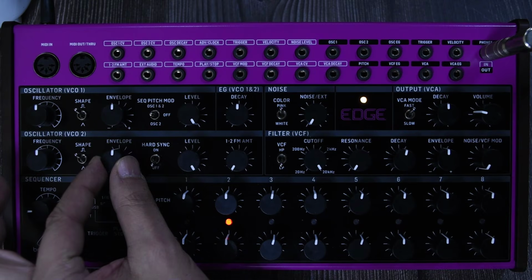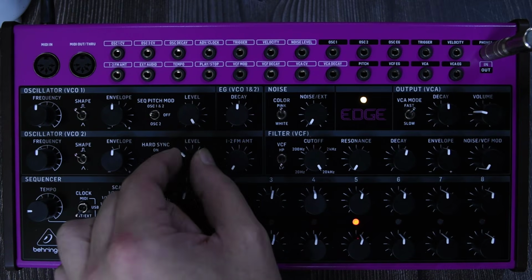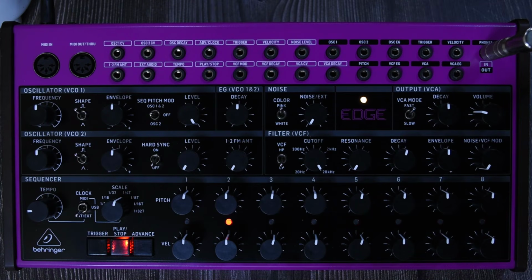I'm going to go back to default, so no modulation. If I play it back, we get something like that, and it's fine. And I'm going to be using just the oscillator number 1. This is just easier to hear.